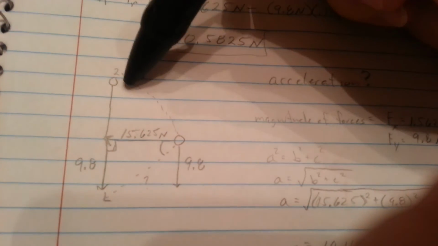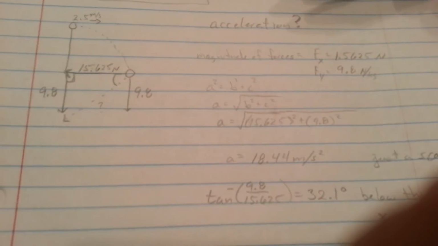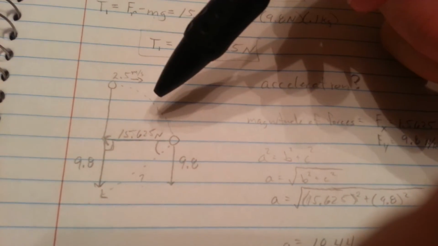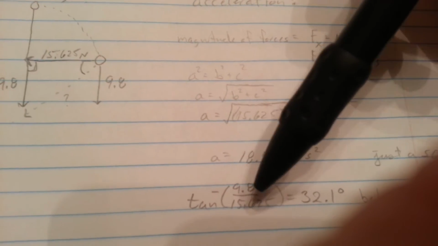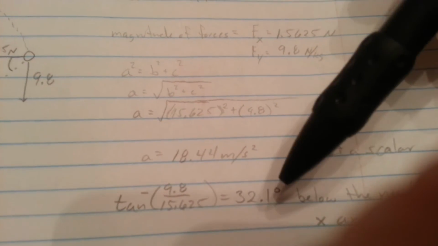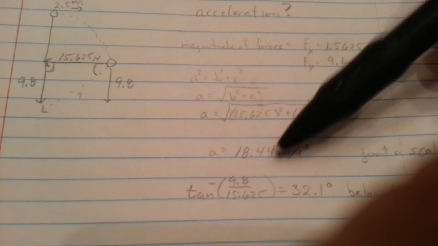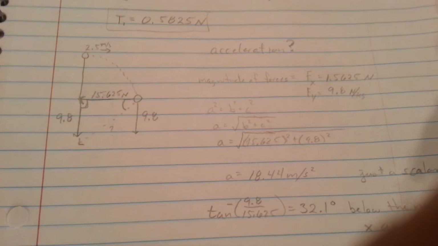And so obviously whenever the ball is coming back around in this direction, I have to find a direction. So I have my opposite and I have my adjacent, and I wanted to find this angle to see in which direction I'm going. So I did inverse tangent of opposite over adjacent, or y over x, and that gives me 32.1 degrees below the negative x-axis going this way. So I have my magnitude and I have my direction, and that's where it's going to be going.